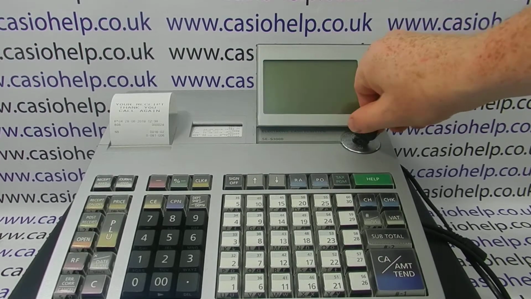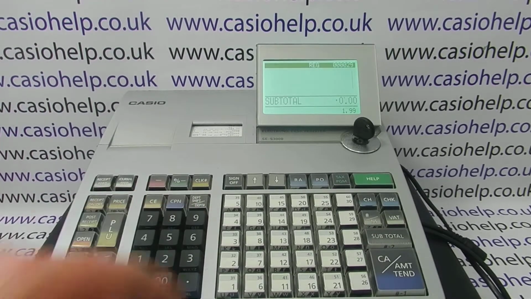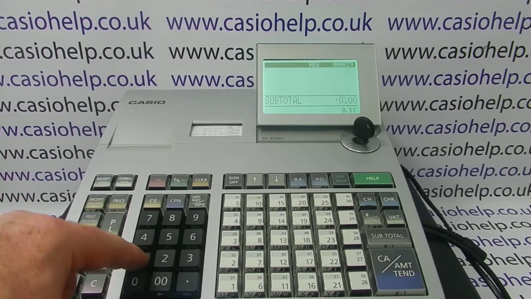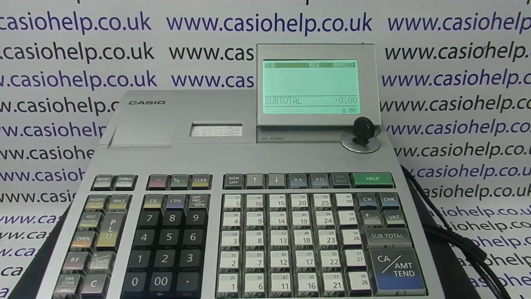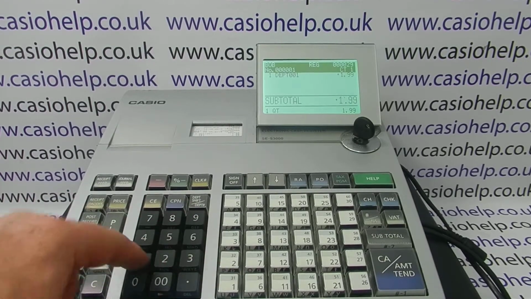You now turn the key back to the reg mode, and there's several things you should now find out. First is, you won't be able to use the machine without logging in. So if I try and process a sale, I'm going to get an error message telling me to sign in. So I can sign in. I've set up secret codes on this one, so I've had to press my PIN number to access my clerk number 1, Bob. Bob can now open a sale.